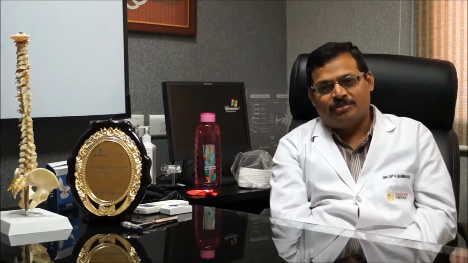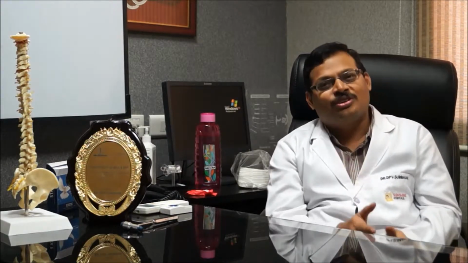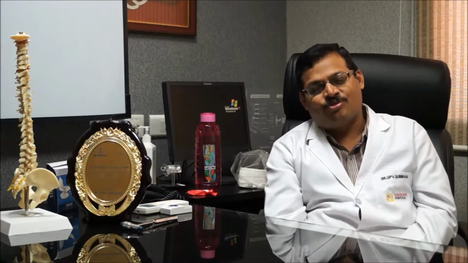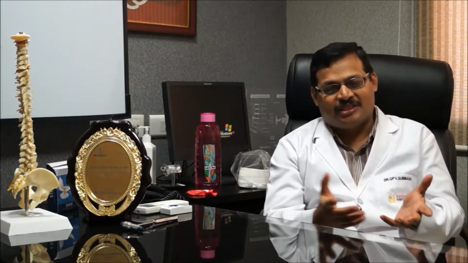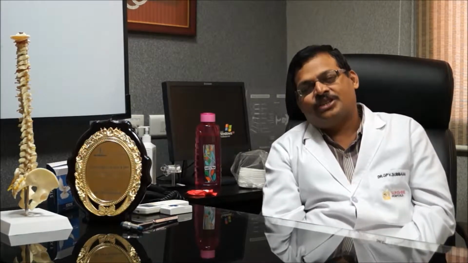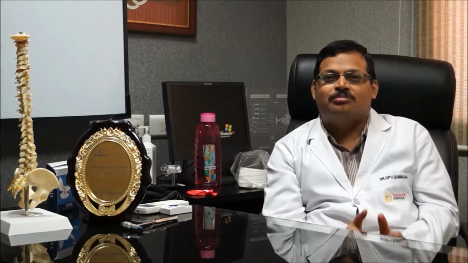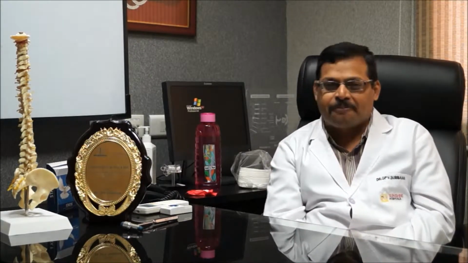So do you know the difference between the human beings and the animals? The human beings are erect, we walk on 2 legs, whereas all the animals walk on 4 legs. So why we are erect is the spine. The one which is responsible for erect posture is the spine. So spine is the most important and one of the most important structures in the body.